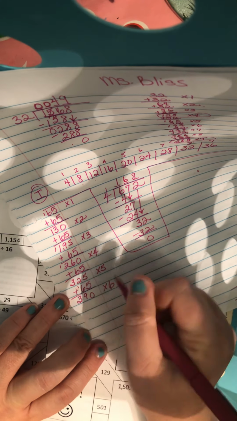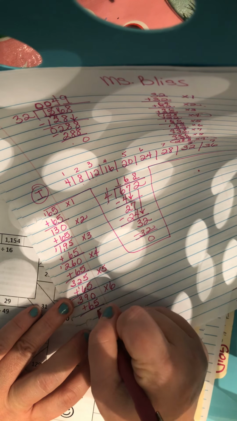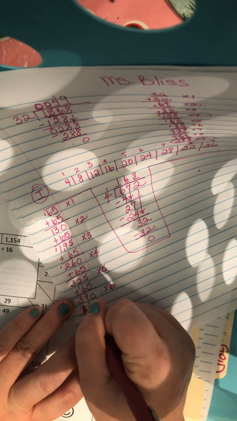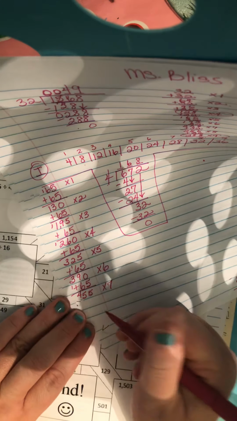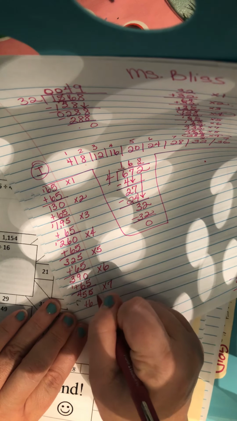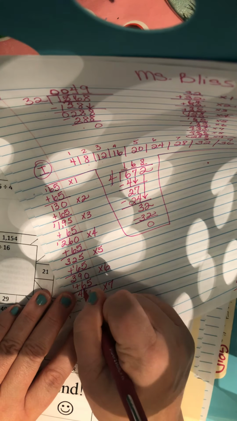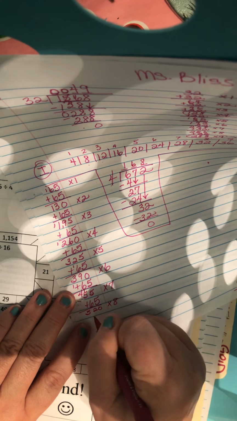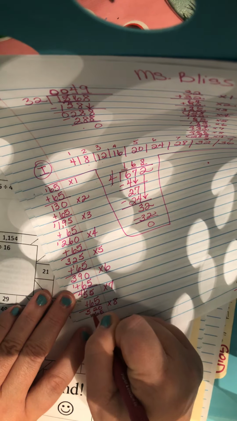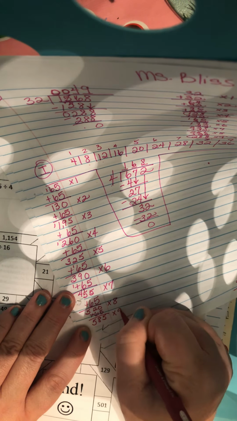That's times 6. Plus 65. 5, 15. That's times 7. Plus 65. Here, that's 10, 12, 5, 20. That's times 8. And then one more time. 5, 8, 5, and that's times 9.